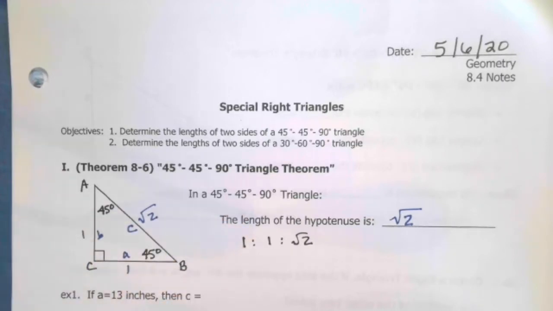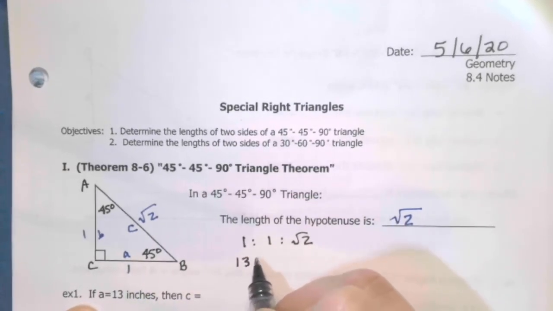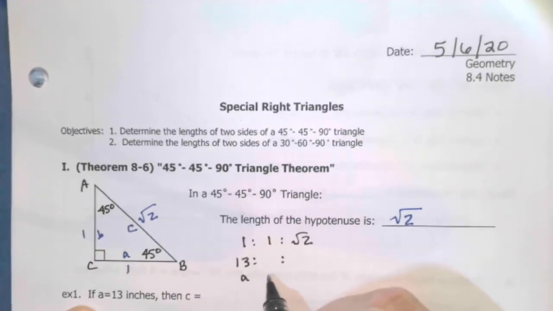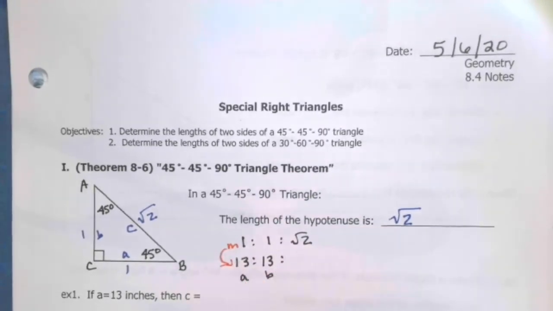Now we can find the lengths of any other sides of a 45-45-90 if we have a matching pair of sides or if we're given the magic multiplier. Well, let's do the example. Let's say that on our new triangle, A is 13 inches. So A is one of the small sides, so we put the 13 inches across from here. And obviously, since A and B are the same, if A is 13, then B must also be 13. Now, to find C, we need to find the magic multiplier. Well, here's our matching pair. 1 times m is 13.